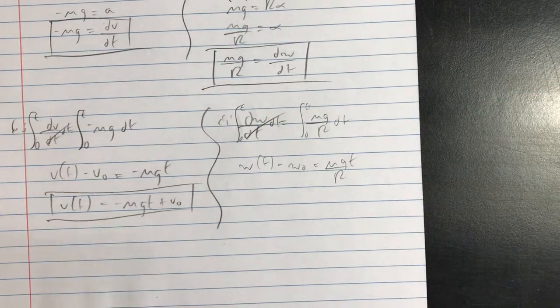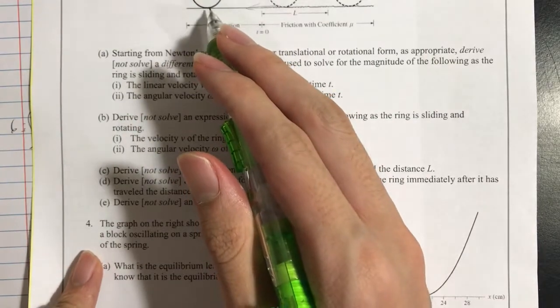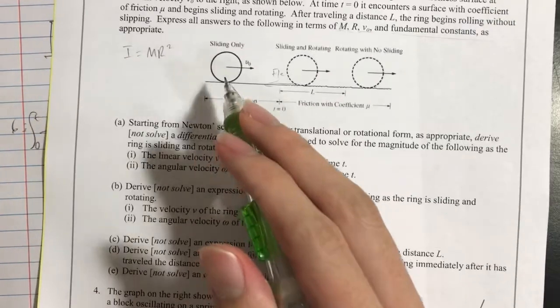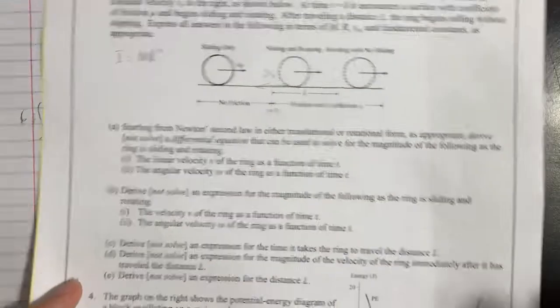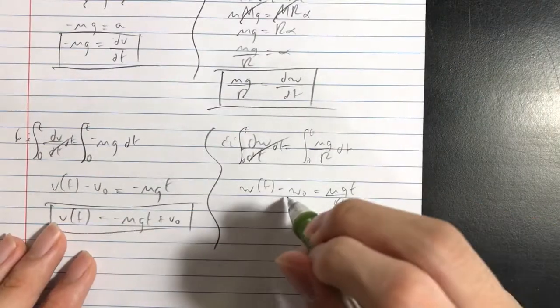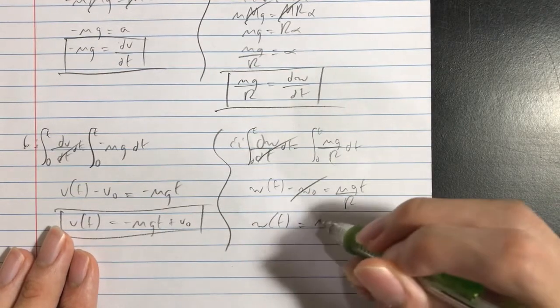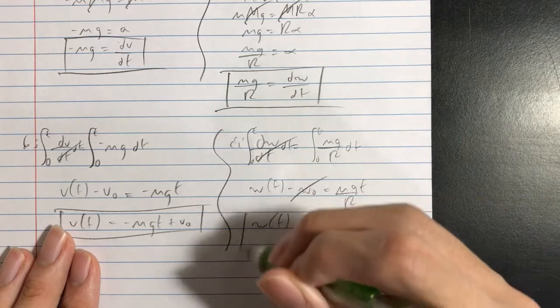Now, I see the problem. Initially, there is a v0, but it is not rotating. Therefore, there is no initial omega 0. Therefore, we can just simply cross this out, and we end up getting omega of t equals mu g t over r.